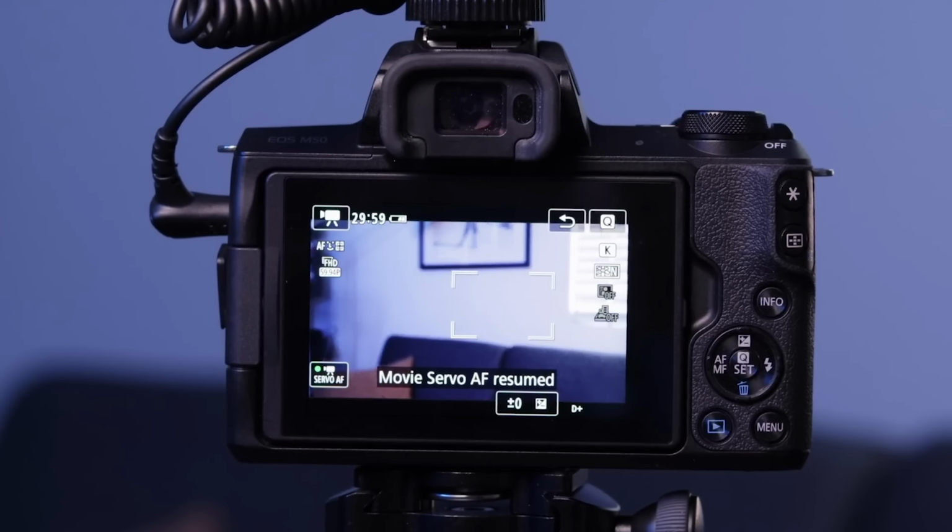When you turn it off, the box around a face or a subject will be grayed out, but when it's on, it'll actually be white. So just make sure that is on, and that's pretty much the best focus settings for video.